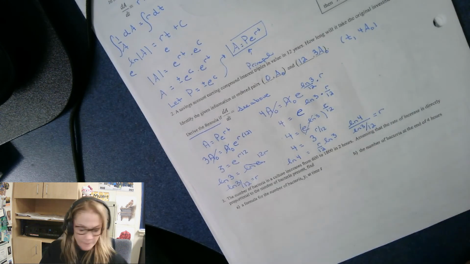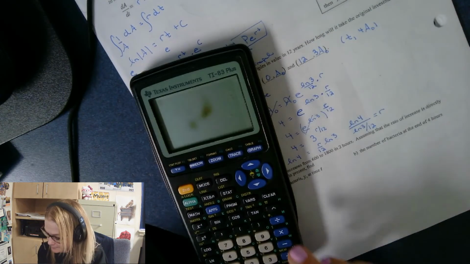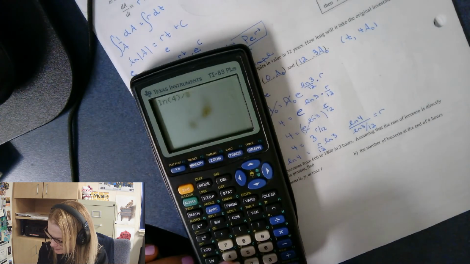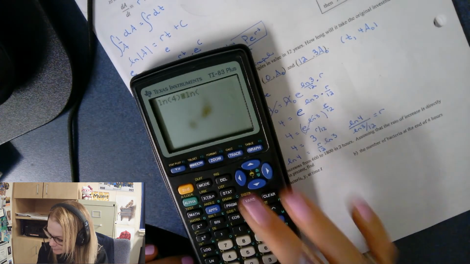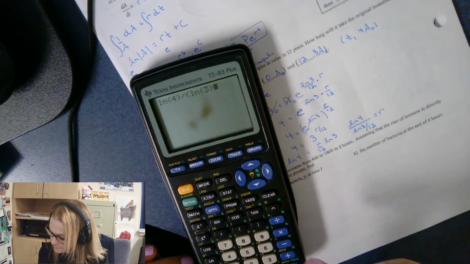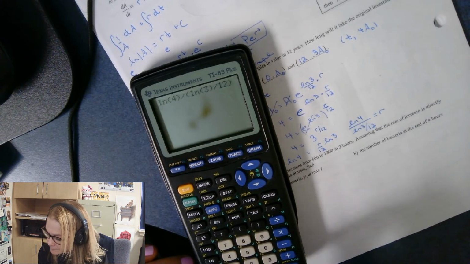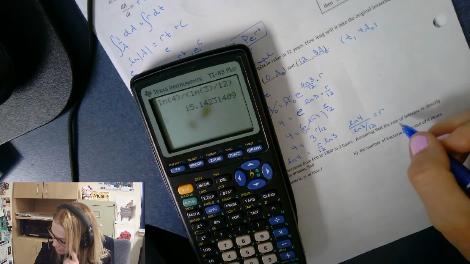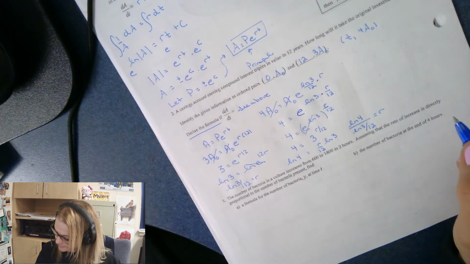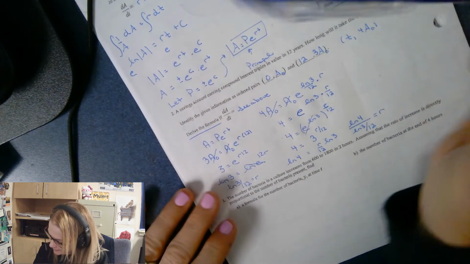Okay, so that is going to be ln of 4 divided by ln of 3. Let's put that in parentheses. Divided by 12. All right, and so this is going to be this 15. Oh, sorry, and this is t. My bad.